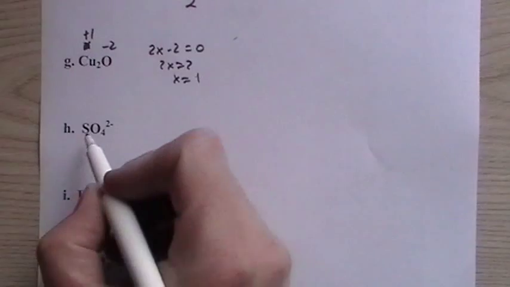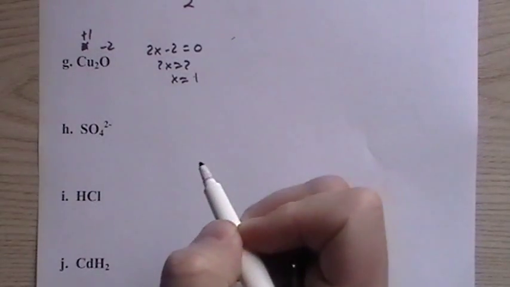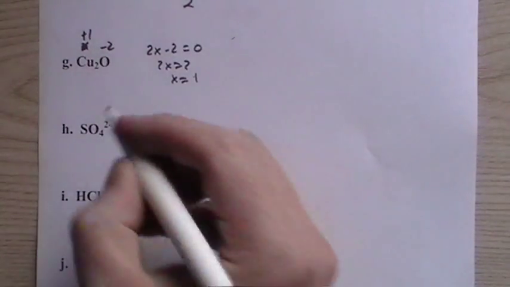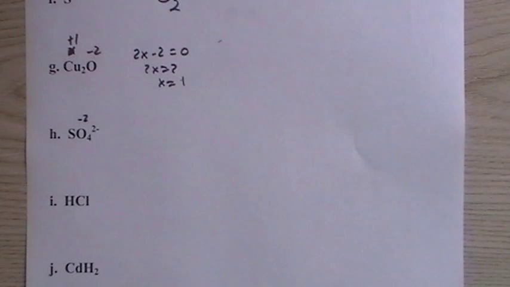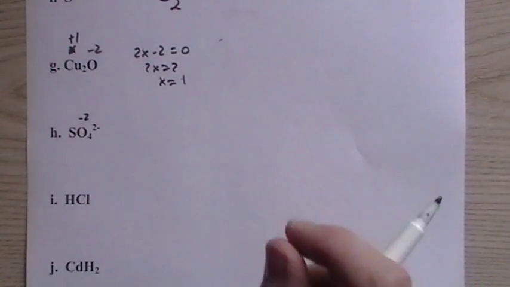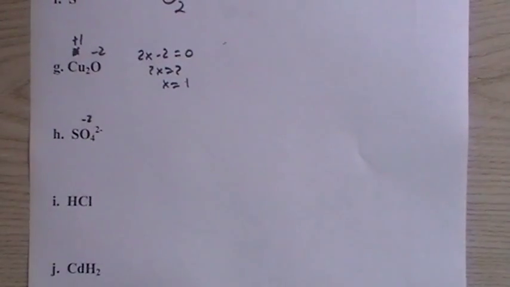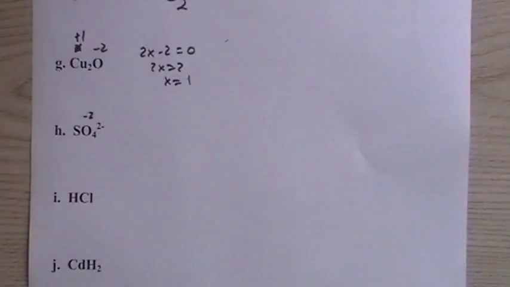Okay, now we have a polyatomic ion. Sulfur, there's no rule for sulfur, and we don't have a rule because sulfur can be more than one oxidation state. Oxygen is -2. Again, there's an exception, but it's very, very rare, and you will definitely know it when you see it, and that's why we're going to cover it later on. So we have oxygen is -2.